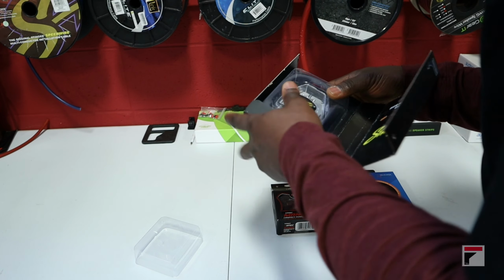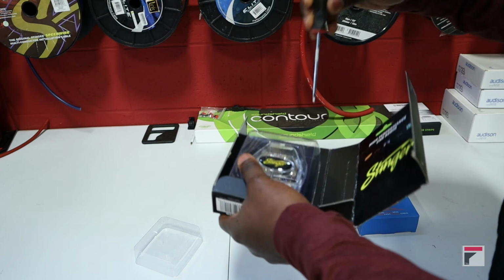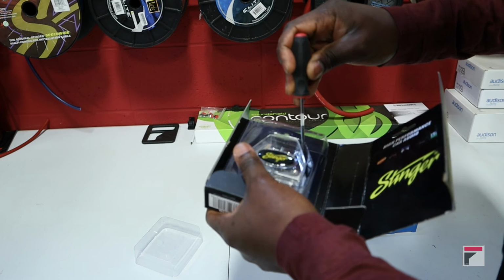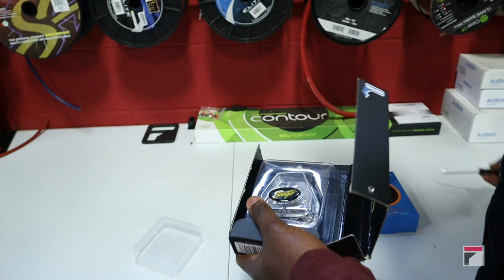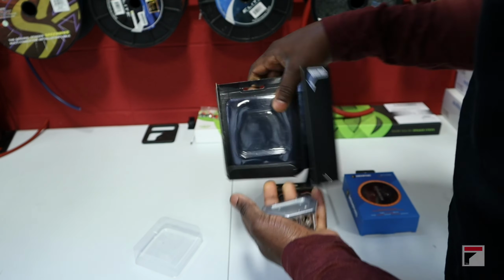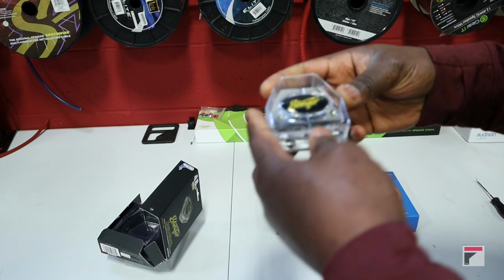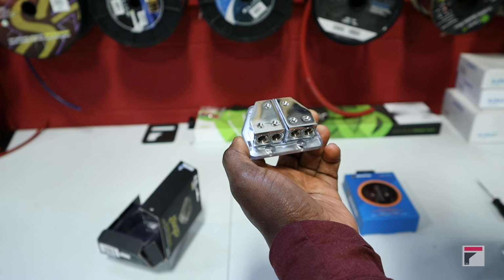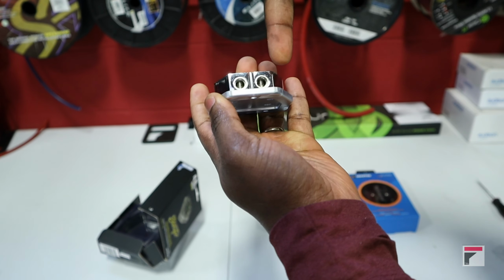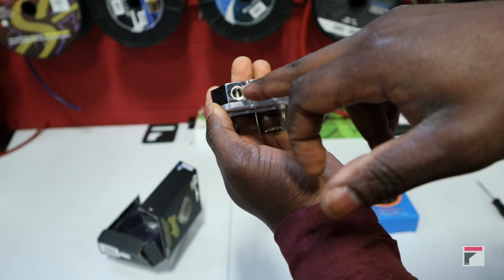So let's open it up and see what is inside. Here we go. So we have a cover. Over here we have our 2 inputs. They are all 4-gauge.